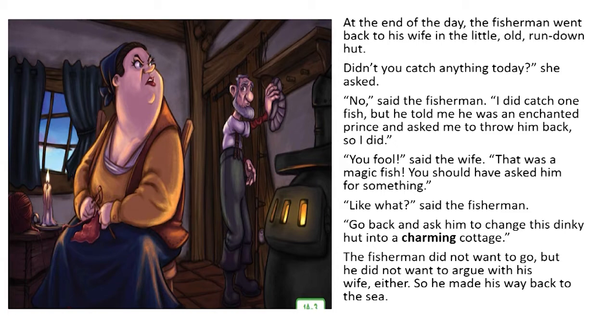So I did." "You fool," said the wife. "That was a magic fish. You should have asked him for something." "Like what?" said the fisherman. "Go back and ask him to change this dinky hut into a charming cottage." The fisherman did not want to go back, but he did not want to argue with his wife either, so he made his way back to the sea.